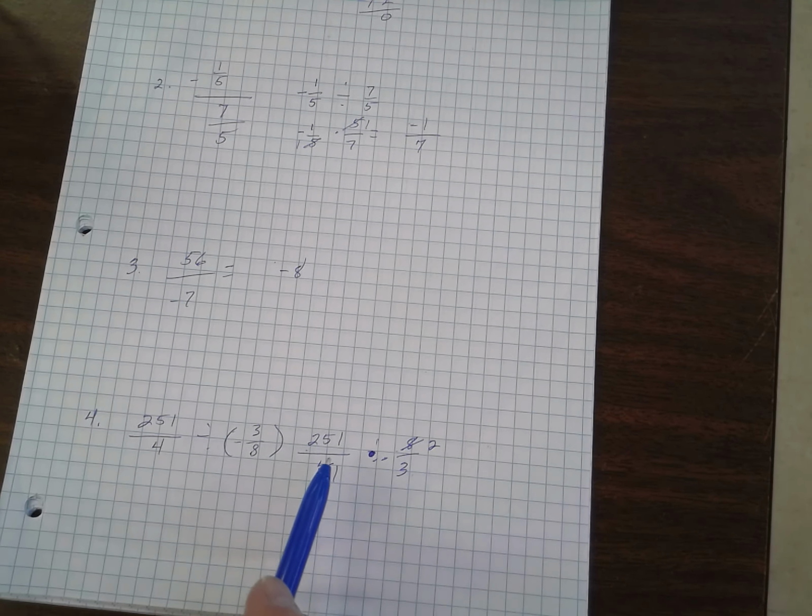Now, 251 is a big number. But I'm going to show you a little trick. 2 plus 5 is 7. 7 plus 1 is 8. Therefore, it's not divisible by 3. You see how I got that?